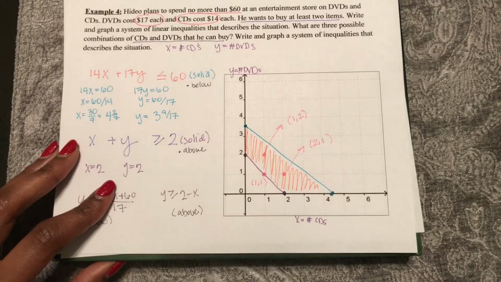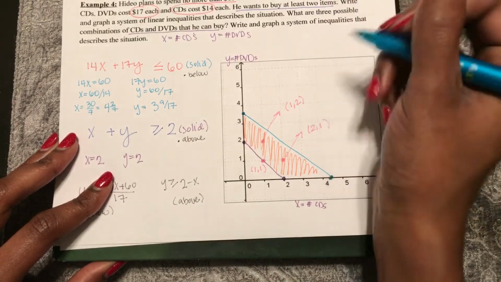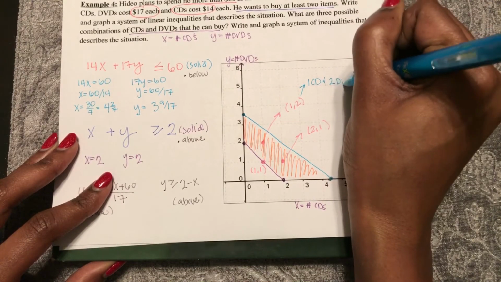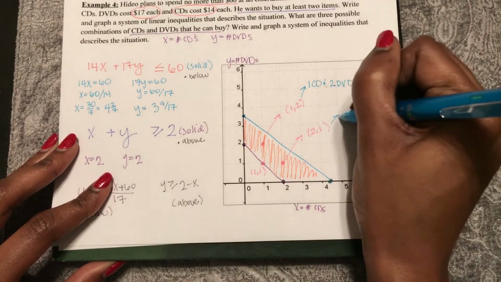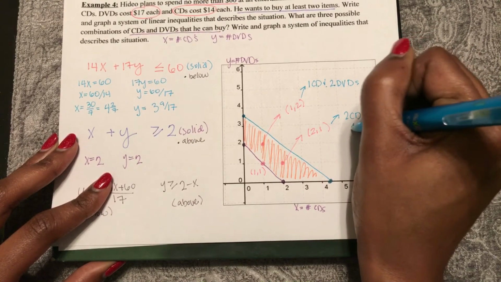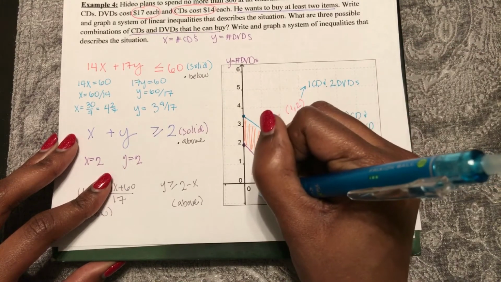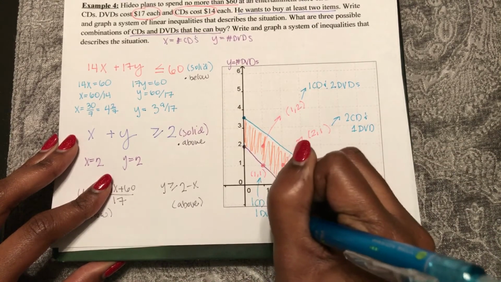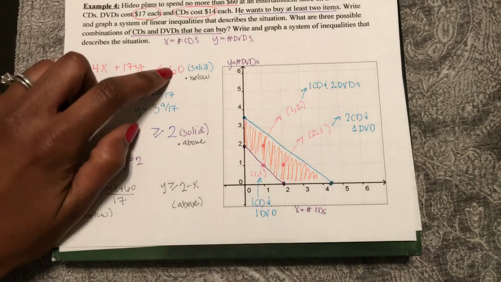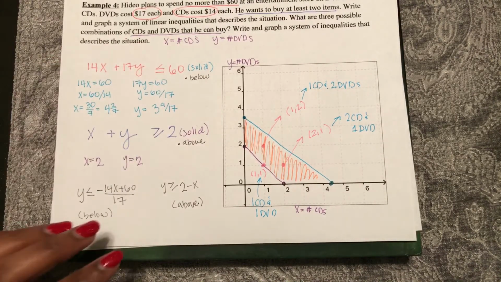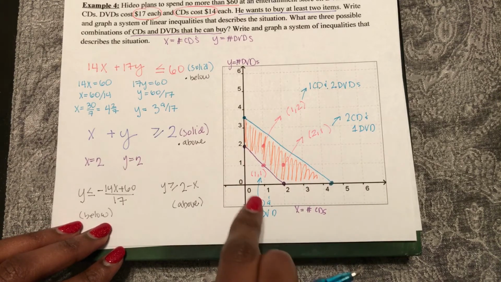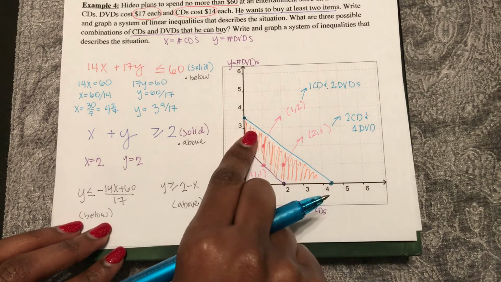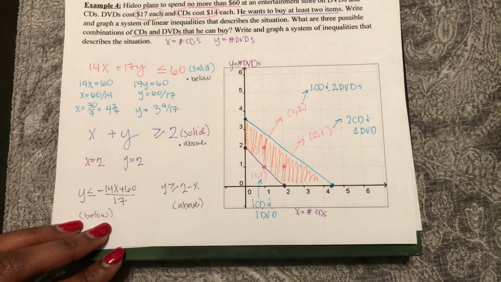So what does that mean? Hideo could buy 1 CD and 2 DVDs. He could buy 2 CDs and 1 DVD. He could also buy 1 CD and 1 DVD and still spend less than $60. So these are 3 possible scenarios for answers that fall in this range to determine how many CDs and DVDs Hideo could buy.